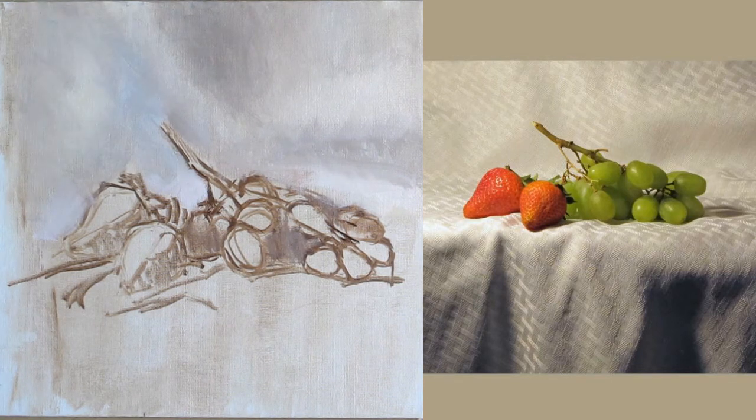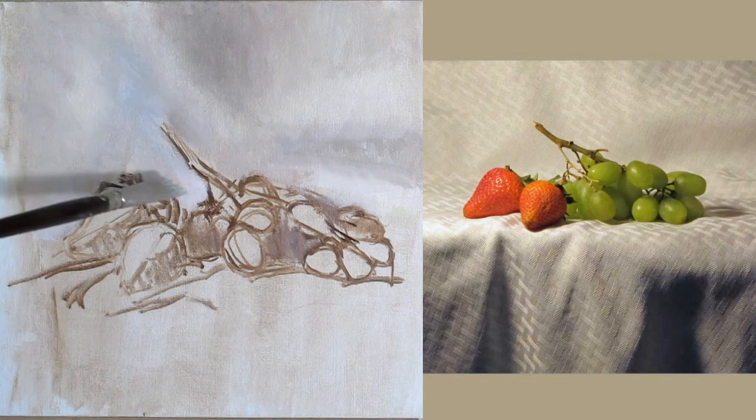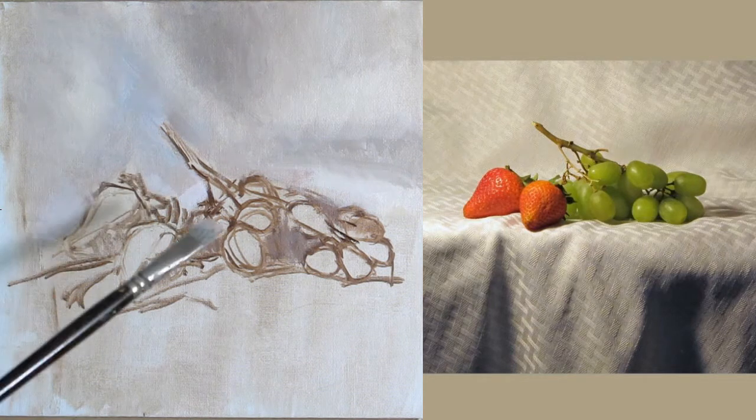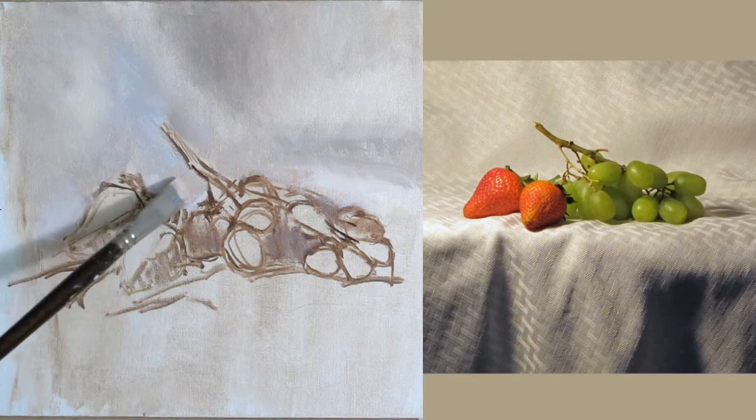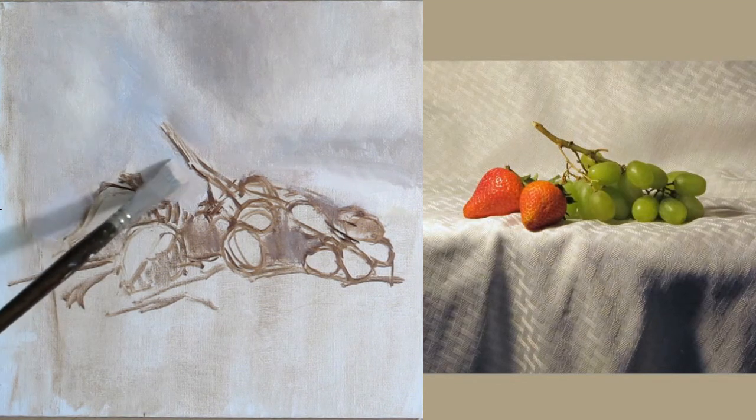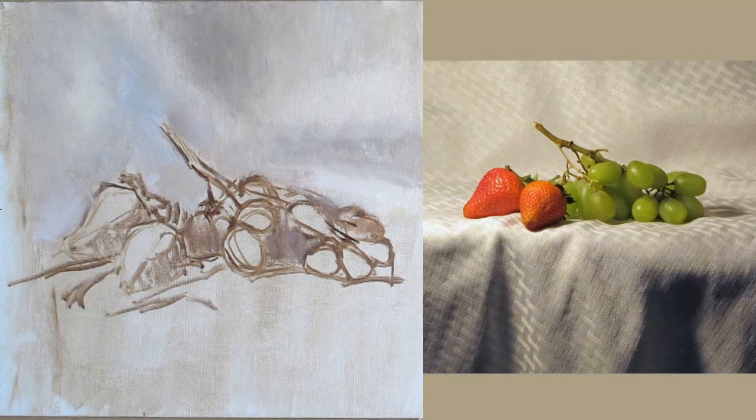Okay, so I'm actually working pretty thin on this right now. I don't want anything to become too distinct, too much form. I'm just trying to keep it ethereal. Light values, softer strokes. As we come down into this, just little stuff like that.